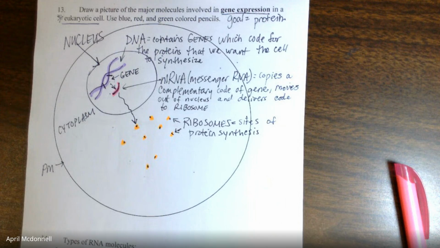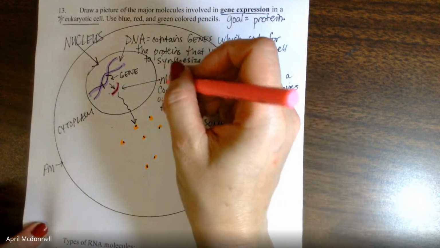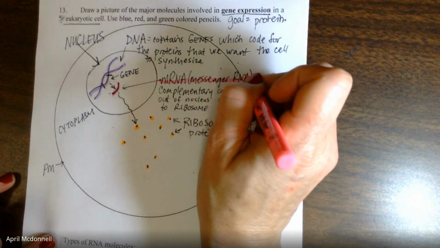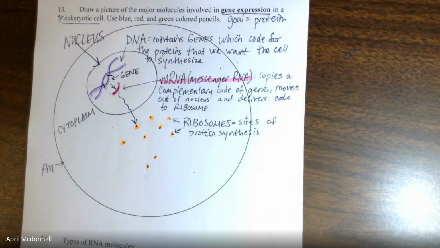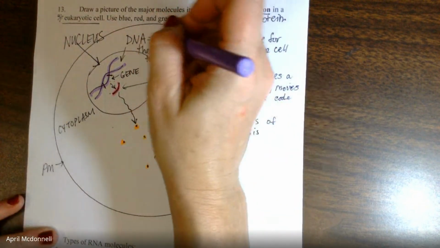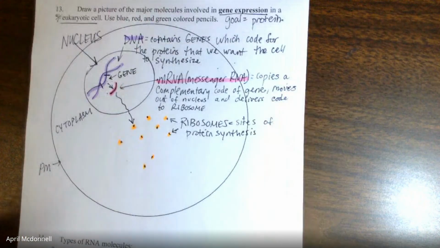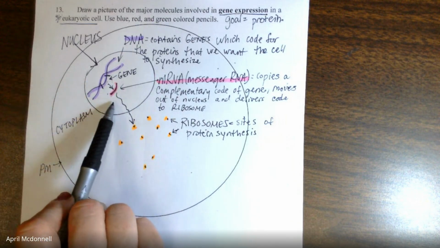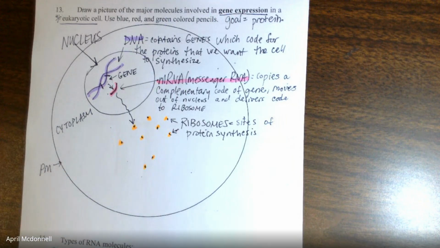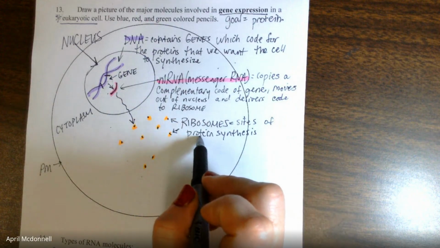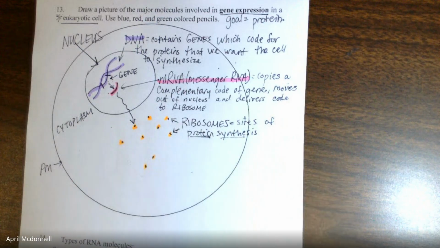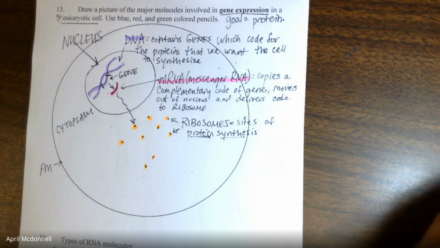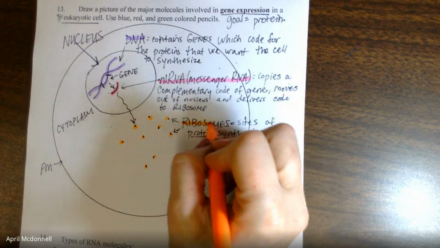So that is our messenger RNA molecule, which is sometimes abbreviated mRNA. Its job is to copy the code of the gene from DNA. And then since it is a very small molecule, it can squeeze out of the nucleus and deliver that code to the ribosome. The ribosomes are responsible for building the proteins, and they're just waiting for a code from the messenger RNA molecule.